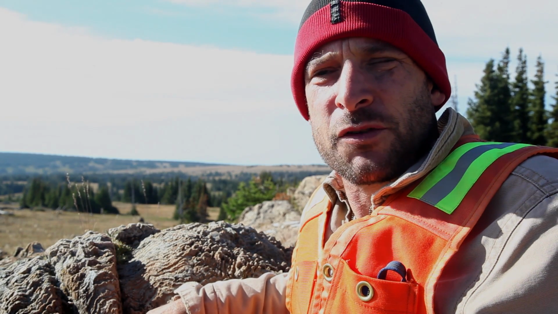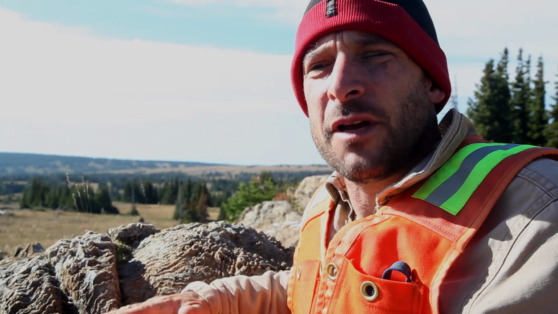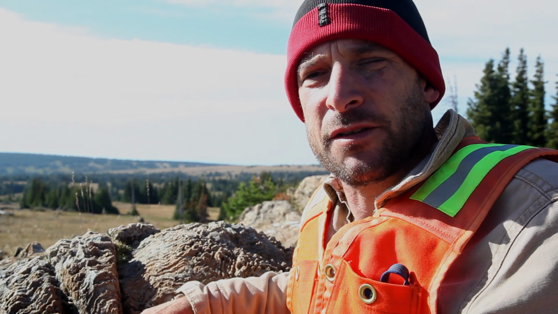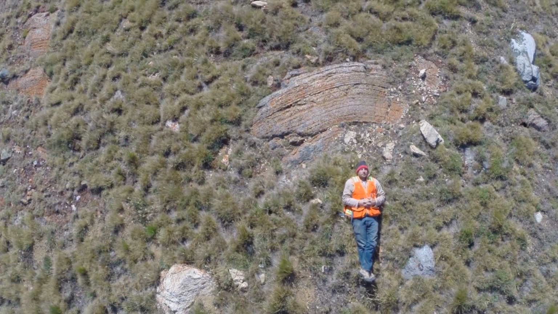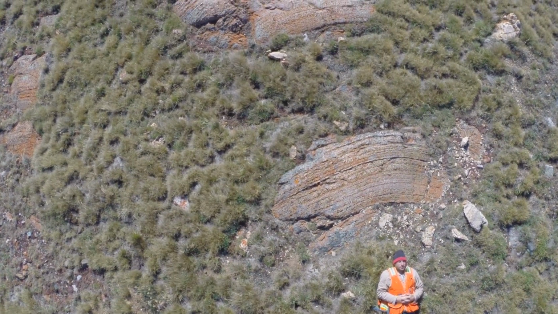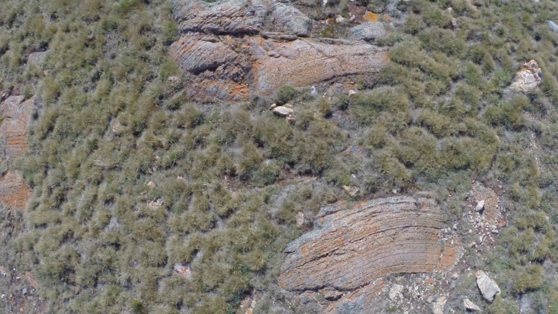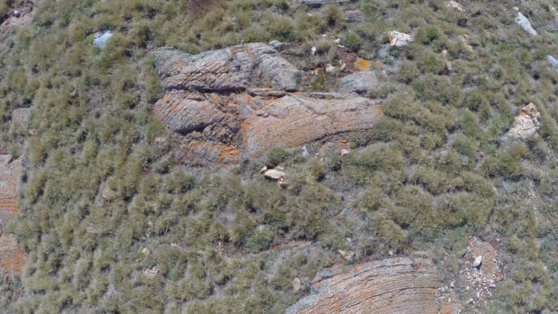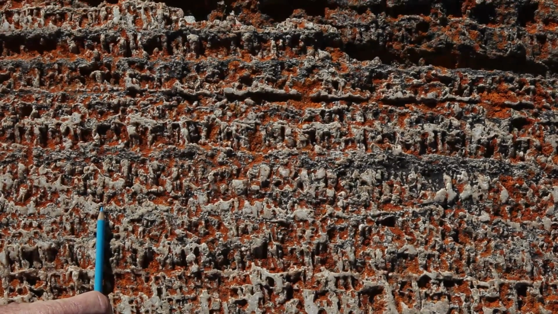There's also a number of structures here that we have no example from the modern environment and challenges our use of uniformitarianism. In particular, these incredibly large stromatolites that are on the orders of tens of meters tall, but are made up of many small centimeter-sized columns.